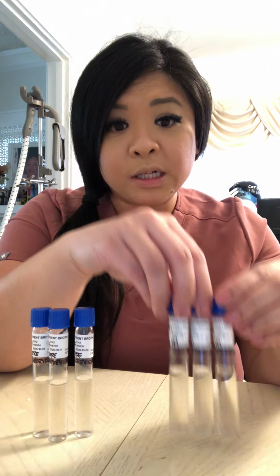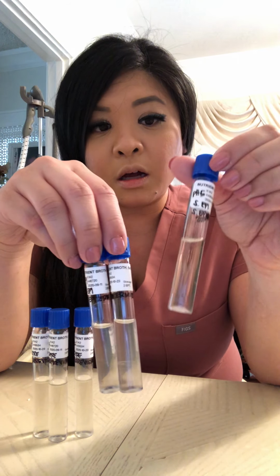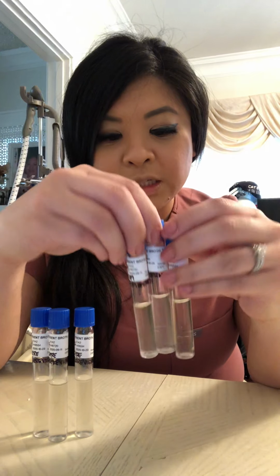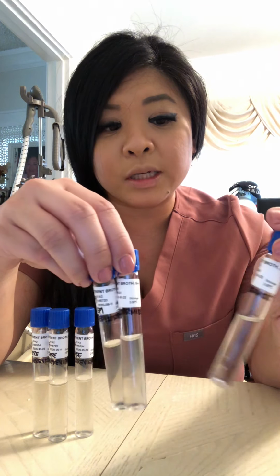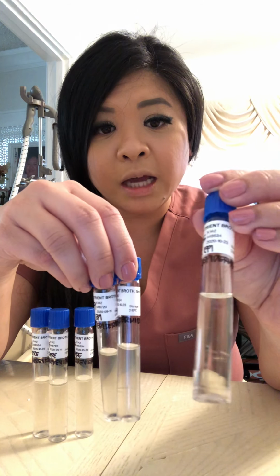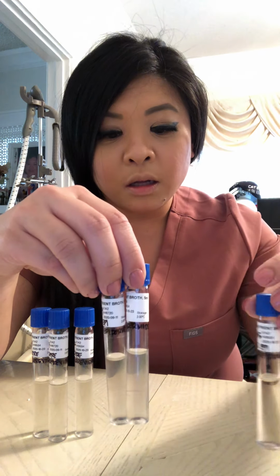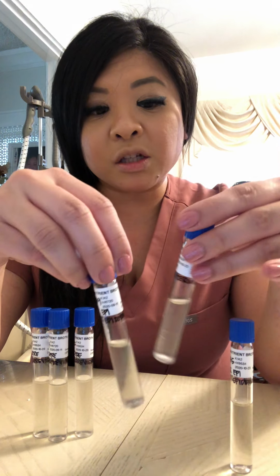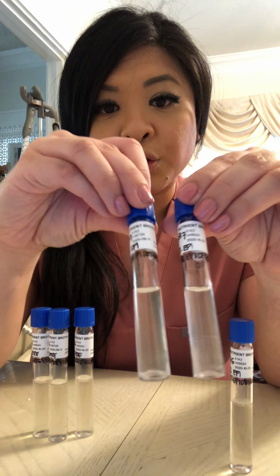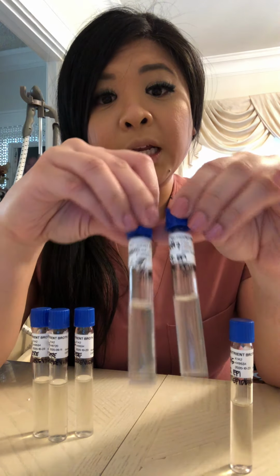For my S. epidermidis vials, for whatever reason, and I'm not sure if the S. epidermidis culture I have in my refrigerator is no longer potent, my pH of 5 came back clear, or negative, which indicates that according to this result, S. epidermidis does not grow in a pH of 5. But my pH of 7 and 9 are turbid, meaning that S. epidermidis grows in a pH of 7 and 9.